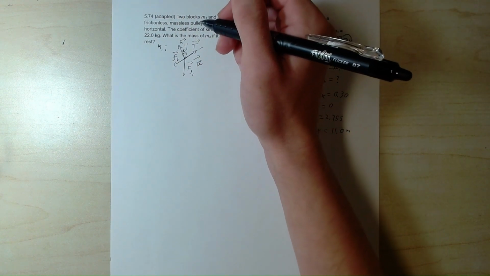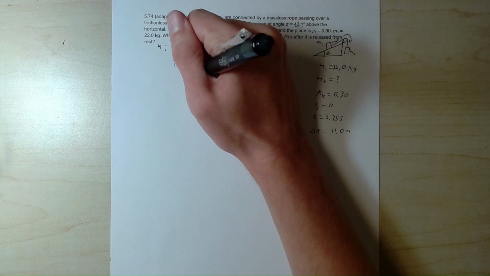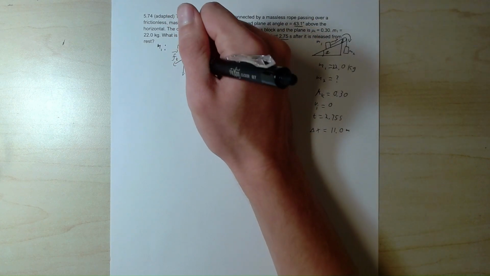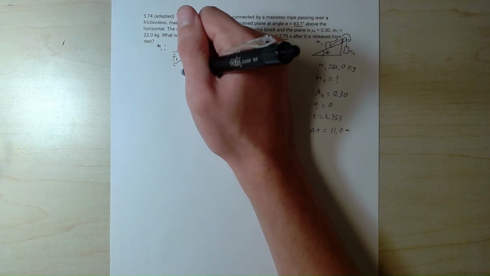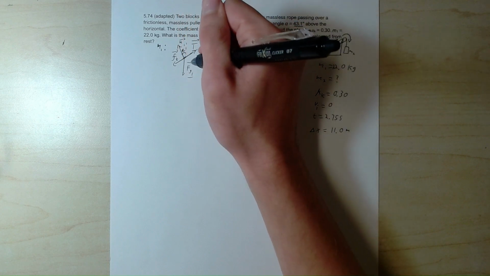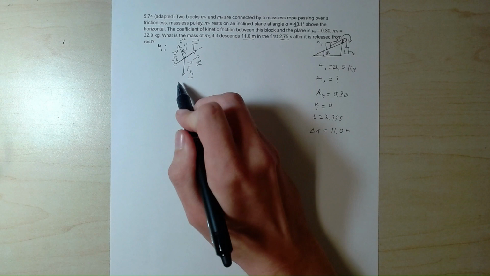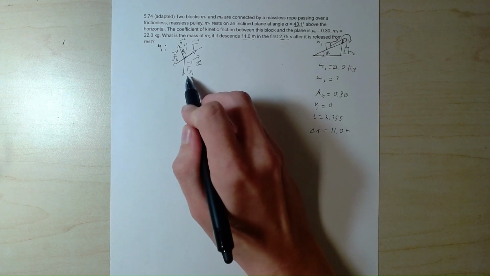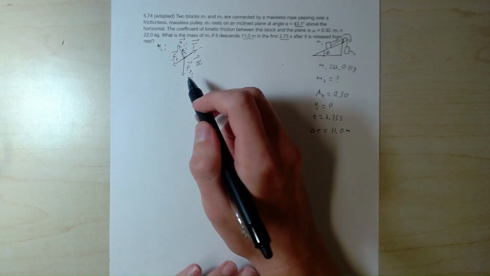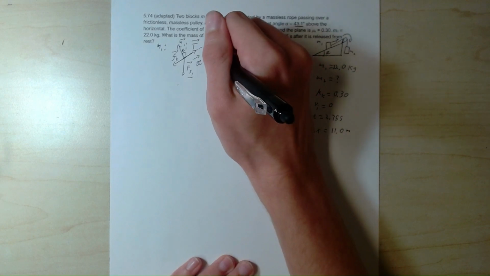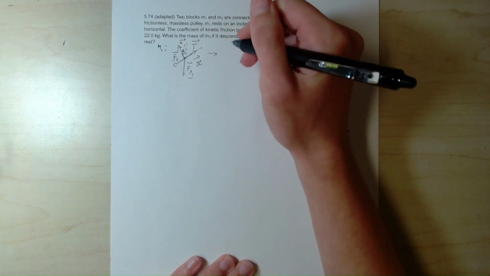So it's going to be a lot easier if this Fg1, which right now is along the negative y direction in this free body diagram, is the only force at an angle. So I'm going to redefine my coordinate axes.